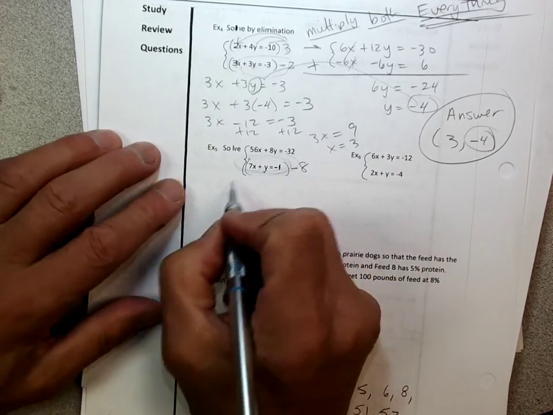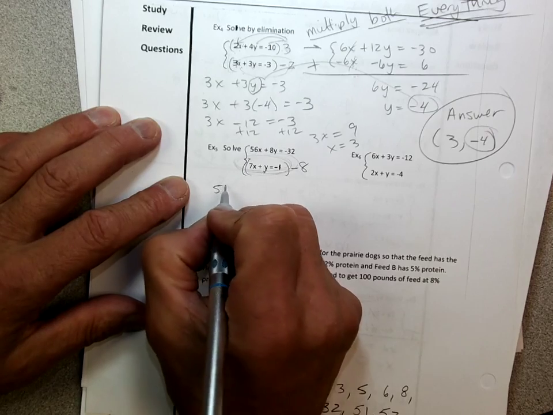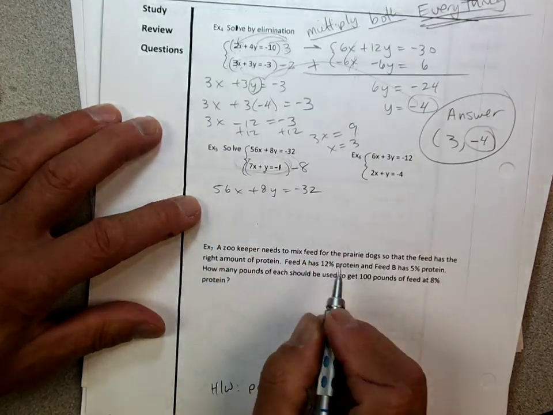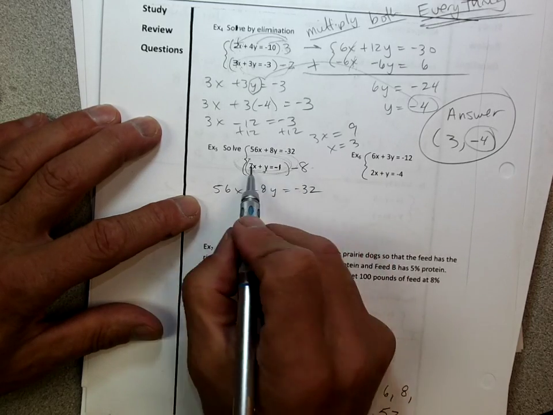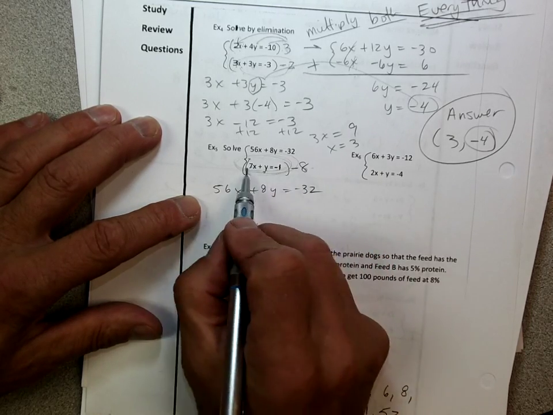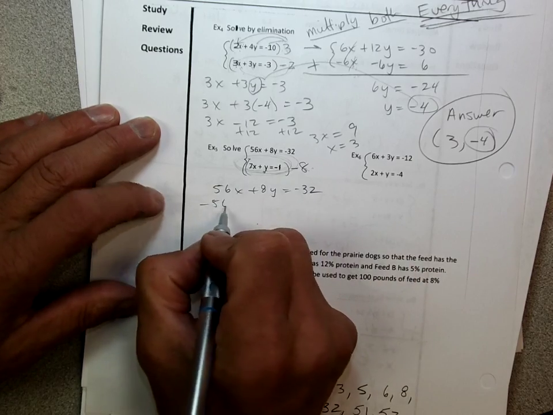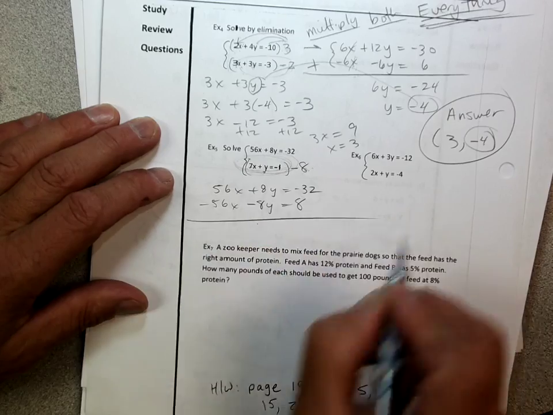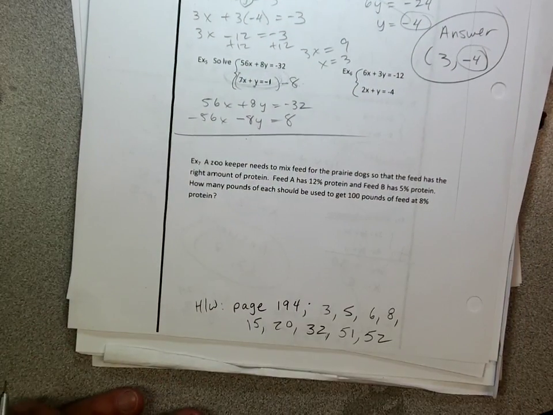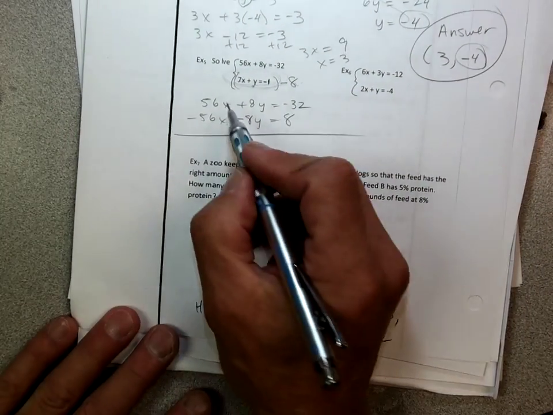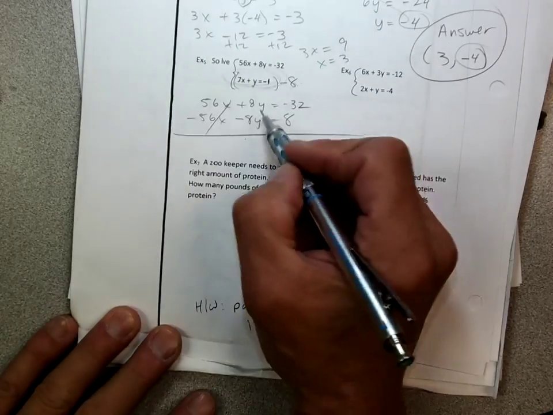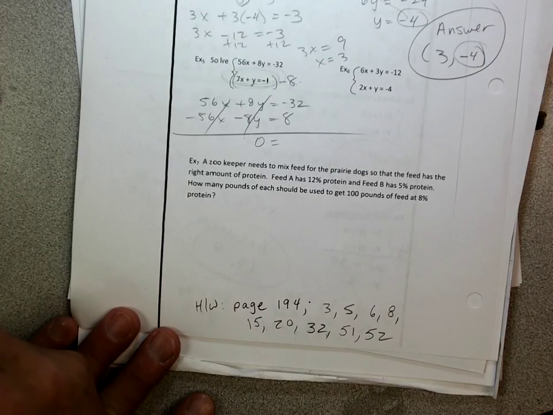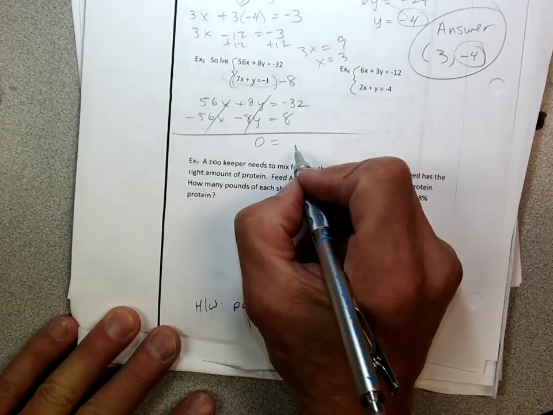So let's see what happens. So my first equation, 56x plus 8y equals negative 32, right? My second equation, what's 7 times 8? Negative 56. Negative 56x minus 8y equals 8. And if I add them up, what happens? The 56x goes away. And the y. Ooh, something weird's going on. I got 0 equals what? Negative 40. Or, no.